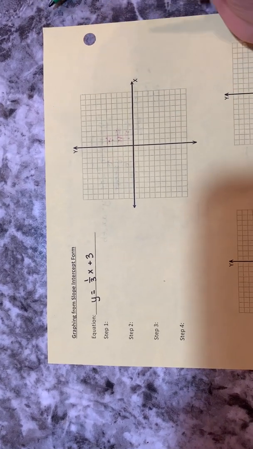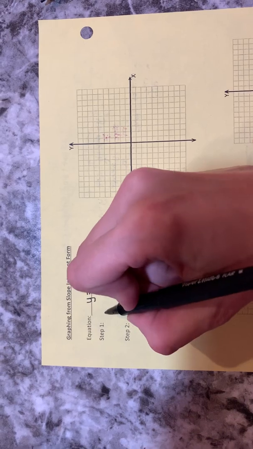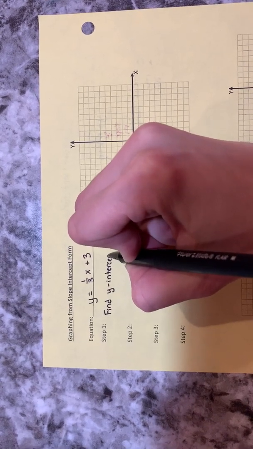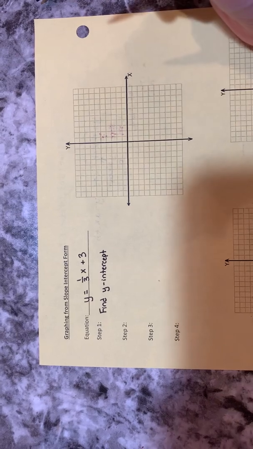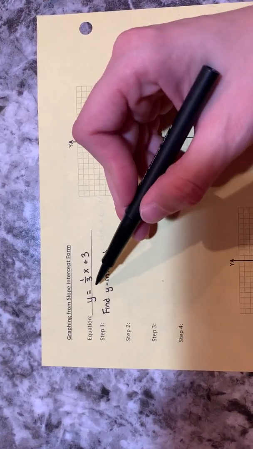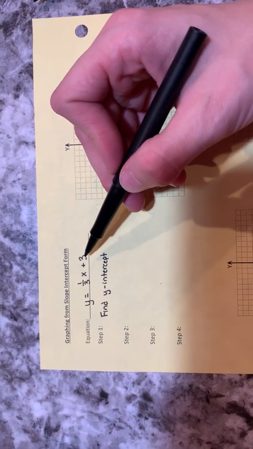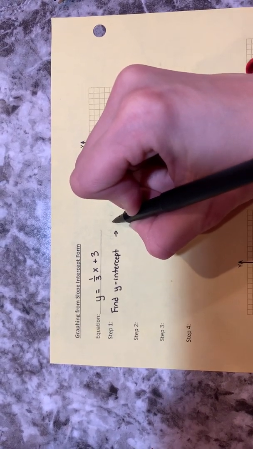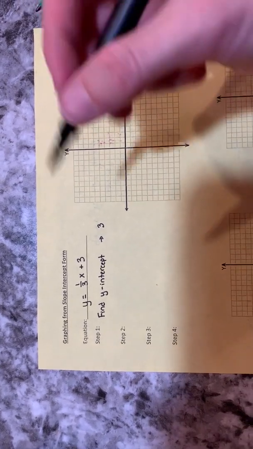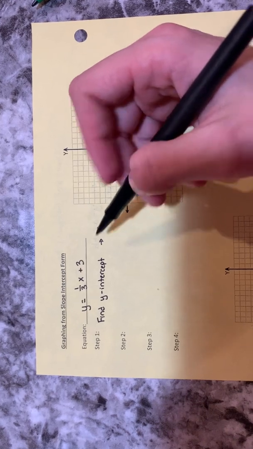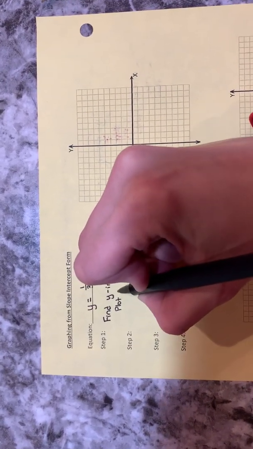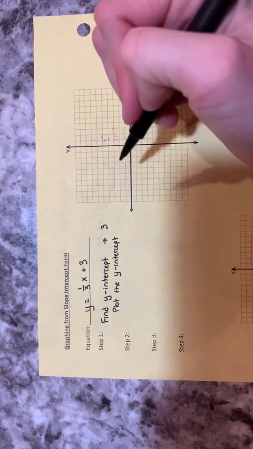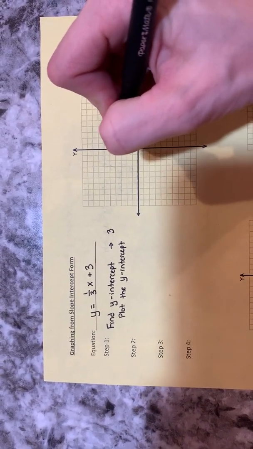The first thing that we want to do is to find the y-intercept. And in this case, 1/3 x plus 3, the y-intercept is 3. So what I'm going to do, find that y-intercept. We found out it was 3. We are also going to plot the y-intercept. So this is all together in step 1. We're finding the y-intercept and then we're going to plot it. We're going to put a point there. Y-intercept happens right here.